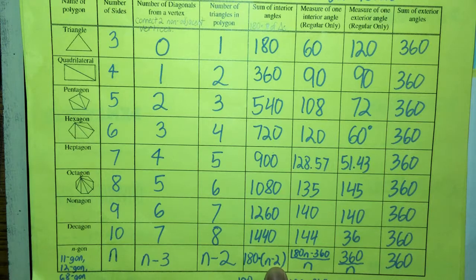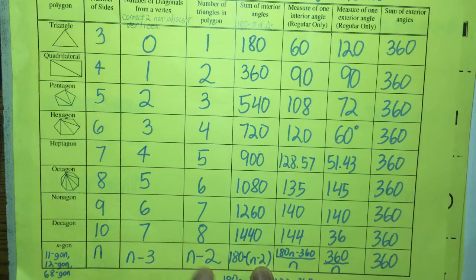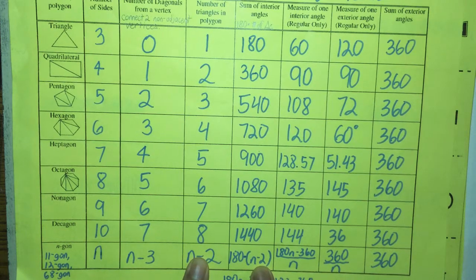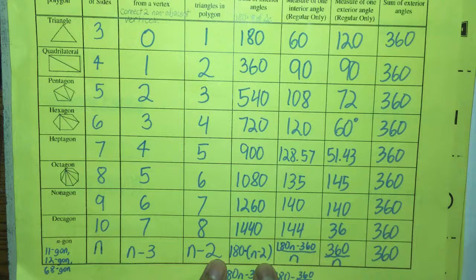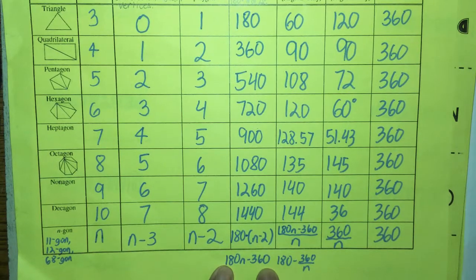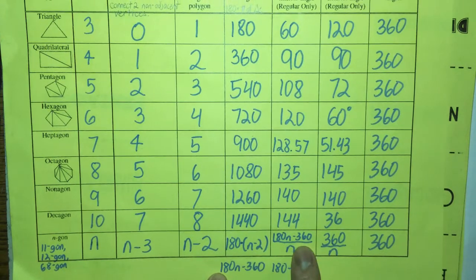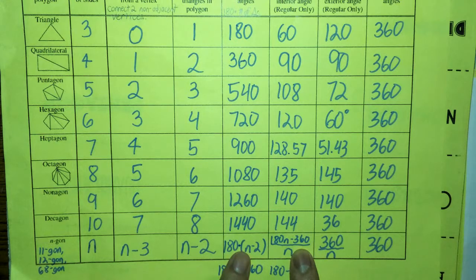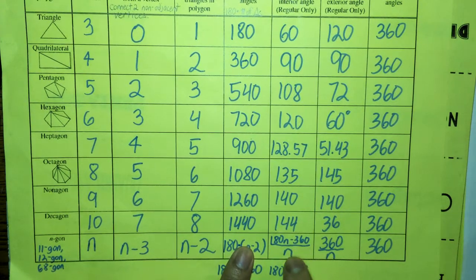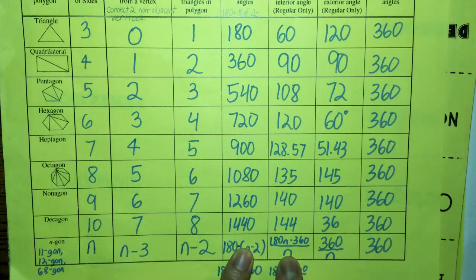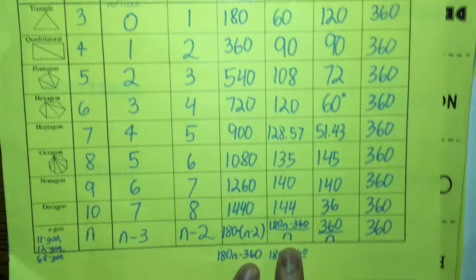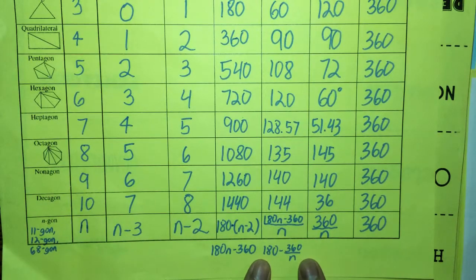To find the sum of those angles, it's the number of triangles times 180. So 180 times number of triangles, 180 times n minus 2, which algebraically is the same as this. To find the interior angle, it's the sum of the angles divided by the number of angles. So we have sum of angles on top divided by n, number of angles, which mathematically is the same here.